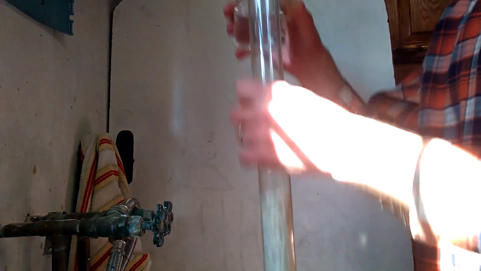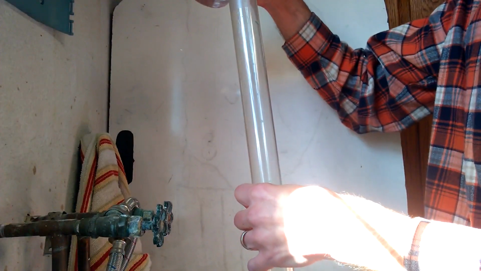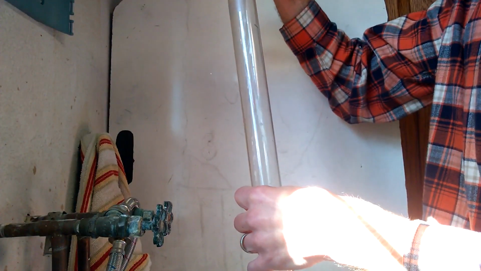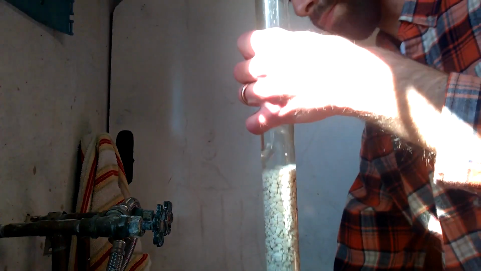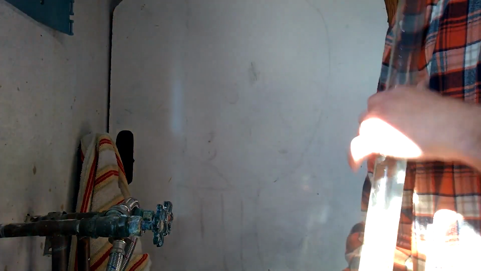Alright, I'm going to repeat this again with the small pebbles this time. So I'm pouring all 200 milliliters of water into the small pebbles. Okay. And you can see it's bubbling because all the air is getting forced out. Okay. And again, we're going to time the small pebbles.